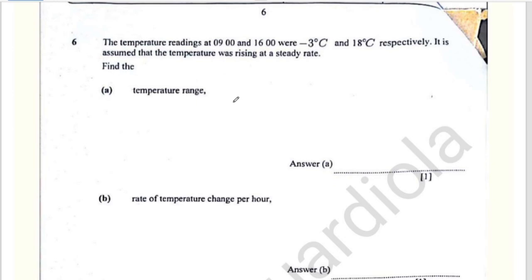Question 6. The temperature readings at 9 a.m. and 16 hours later were -3 and 18 degrees respectively. It is assumed that the temperature was rising at a steady rate. So it means that the rate of increase was steady. If it's increasing at 1 degree per hour or per minute, it is the same for the whole range. So find the temperature range.